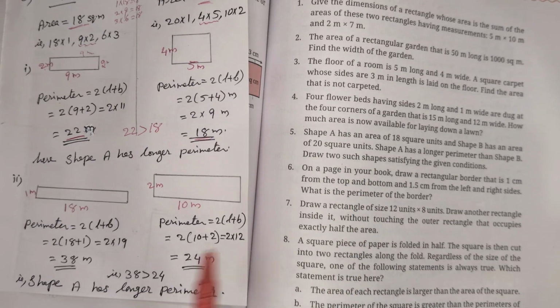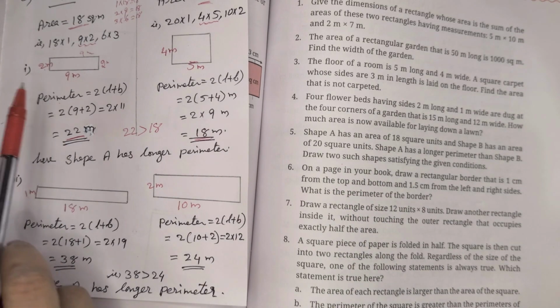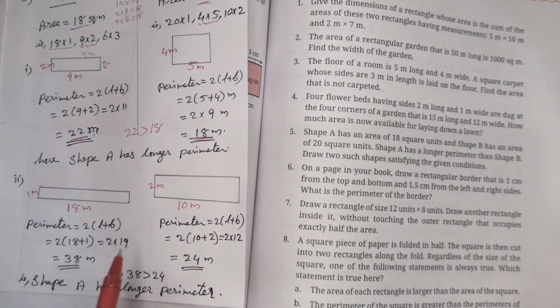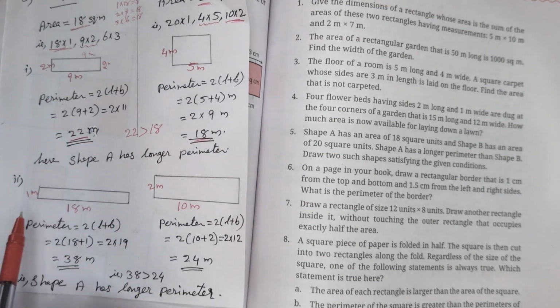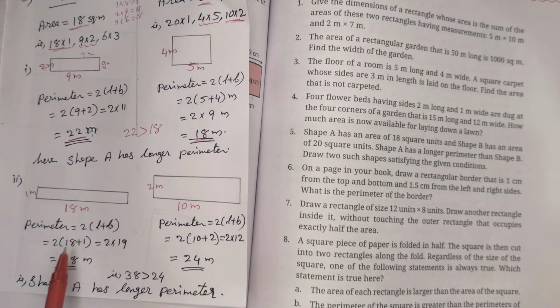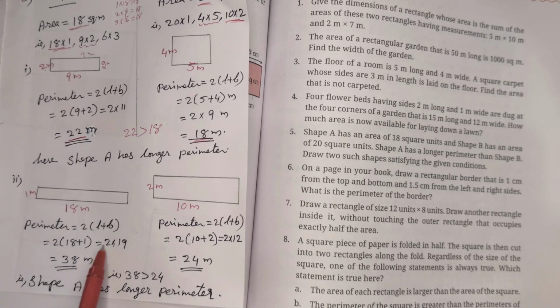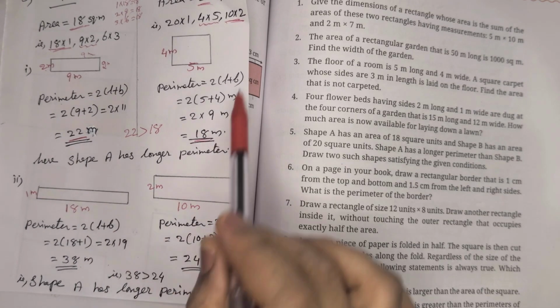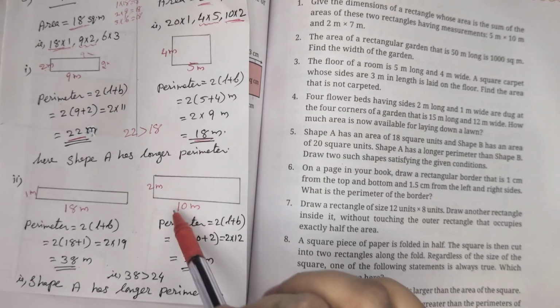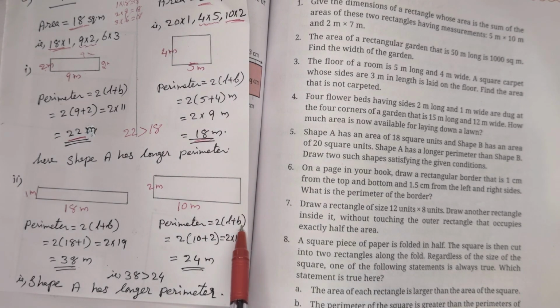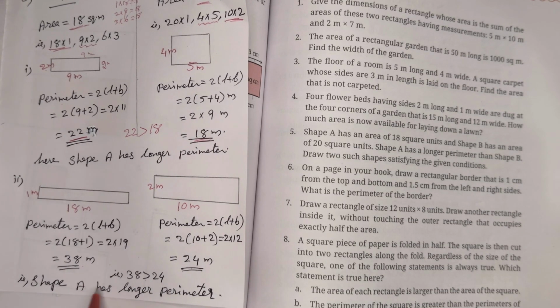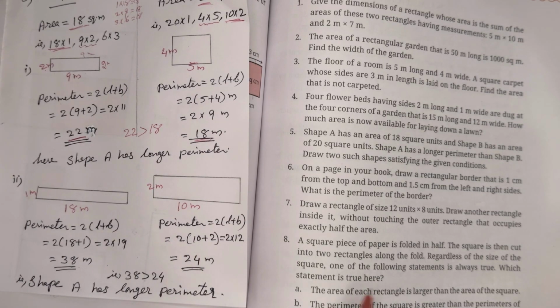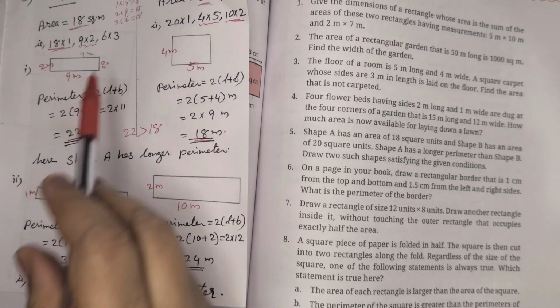Same way, two such shapes. One more shape we can find if we take first one, 18 into 1, and 2 into 10 here. These two, if we take, perimeter is equal to 2 into (length plus breadth), that means 18 plus 1, 19, 2 into 19, 38 meter. And when we take this 10 into 2, 10 meter as the length, 2 meter as the width, 2 into (length plus breadth), that is 2 into 12, 24. Here also 38 is greater than 24, which means perimeter of shape A is longer than shape B. So two such cases are here.